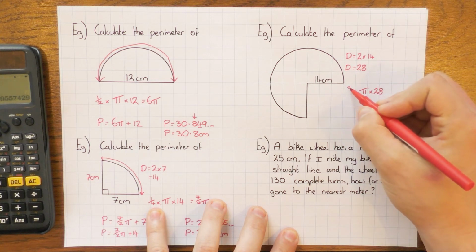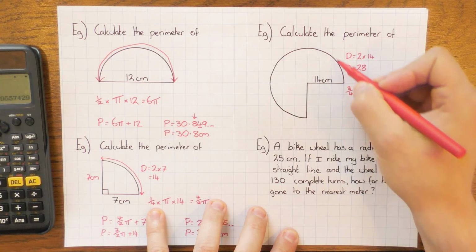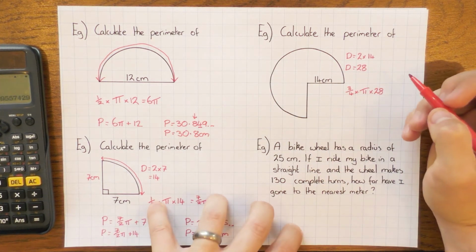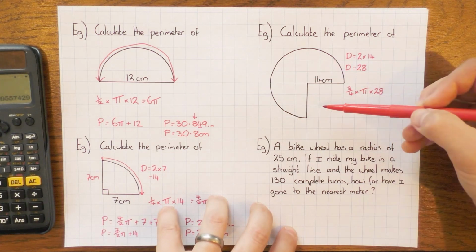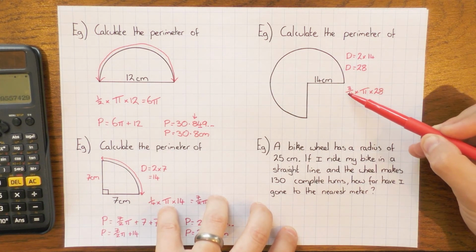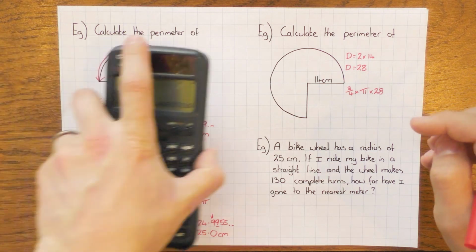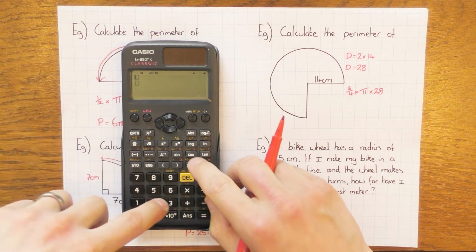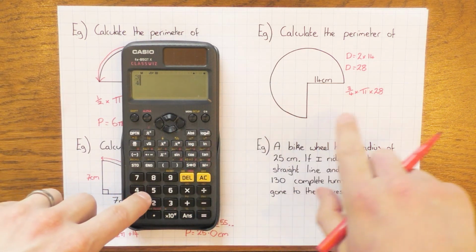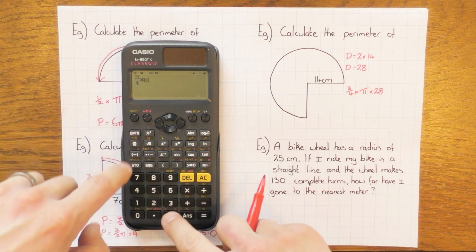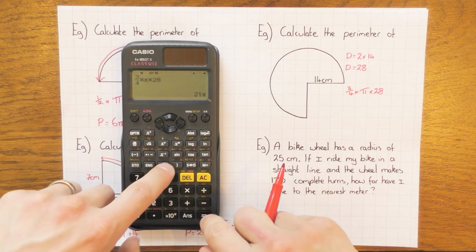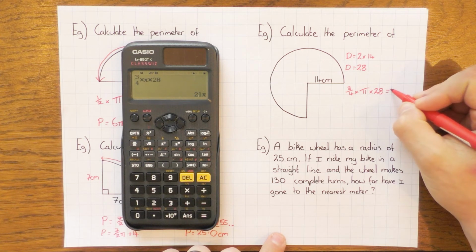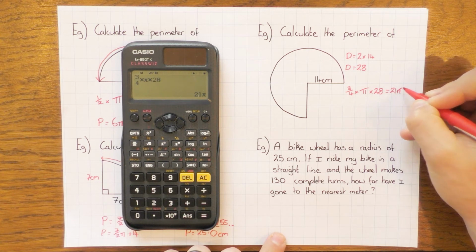I want 3/4 of the circumference, just the 3/4 around there, in which, just as before, you can divide this by 4 and then times it by 3, or you can times it by 0.75. But again, I'm going to stick with my fraction because that's what I prefer, but it's entirely up to you. Times by pi times by 28, and that gives me 21 pi.